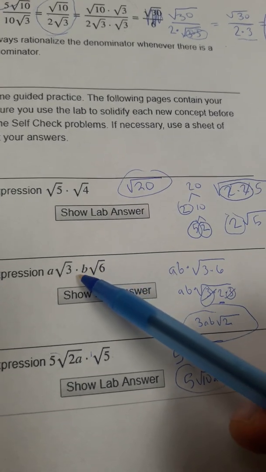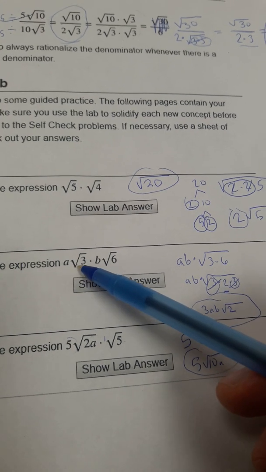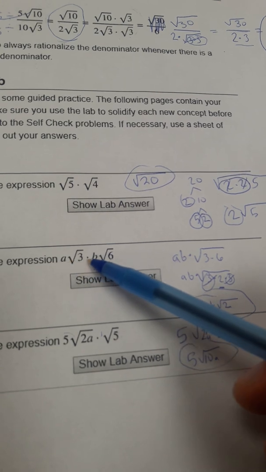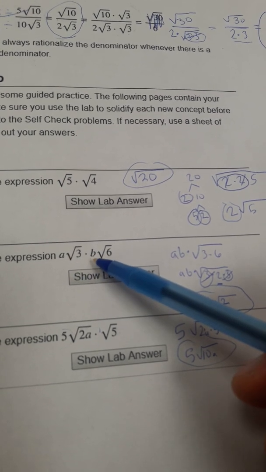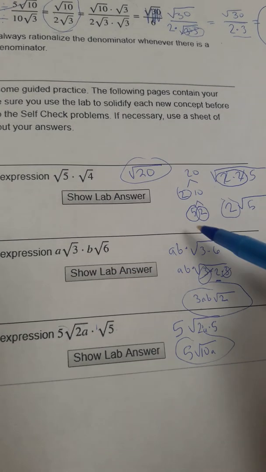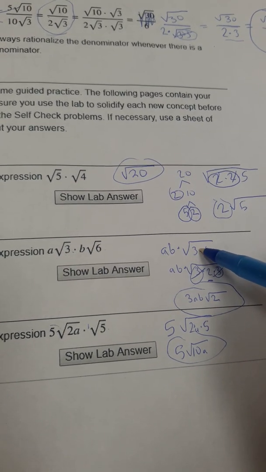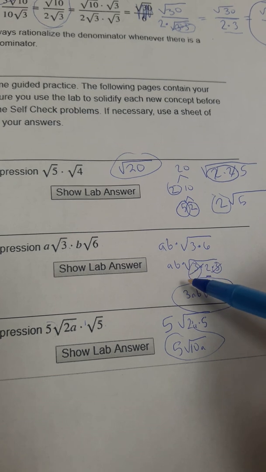Alright, here I have the expression a times the root of 3 times b times the root of 6. The outsides multiply each other, so it's a times b times the square root of 3 times 6. So 3 times 6 stays under the square root.